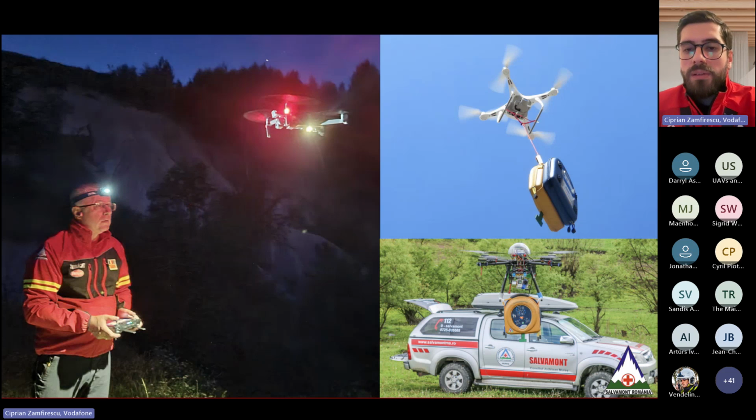We are even starting to fly BVLOS, because the mountain area is very open and the signal from the drones is not an issue. Recently, we were able to equip the drones and the controllers with dongles offering 4G and SIM cards, so we have redundant connectivity.